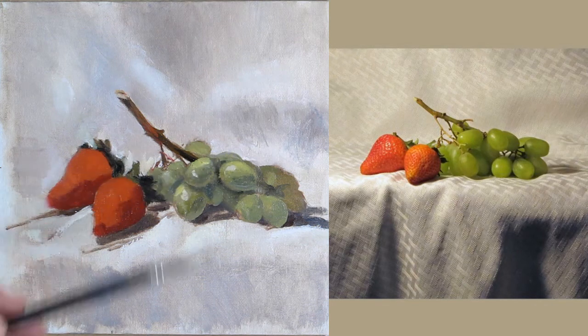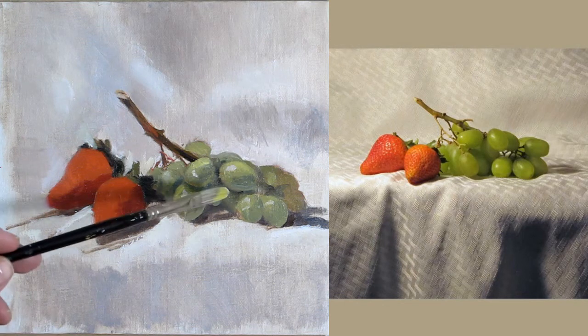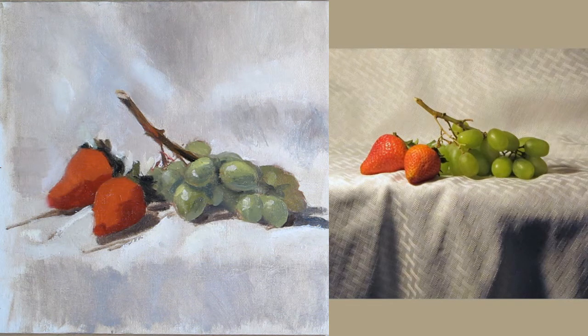So we'll go ahead and put the highlight on there. And we'll put the highlight on over here. The highlight on over here. Like so. And we have got something that's going to be looking a little bit like grapes, because it has the basic shape, it has the basic contrast, it has everything that we normally think of grapes.